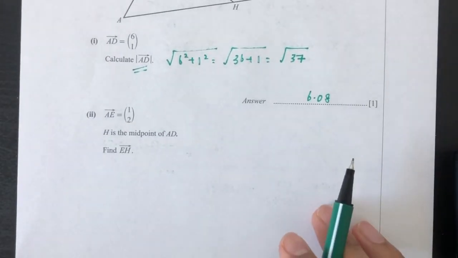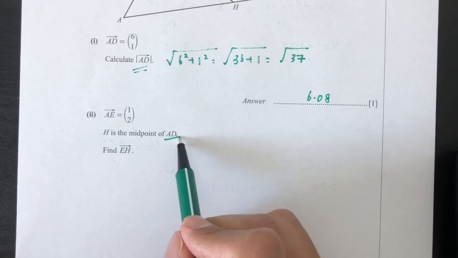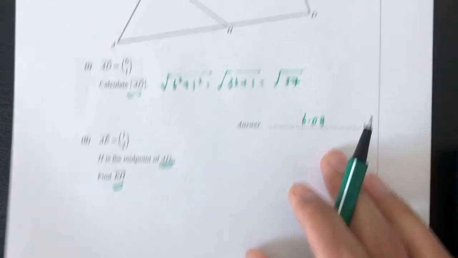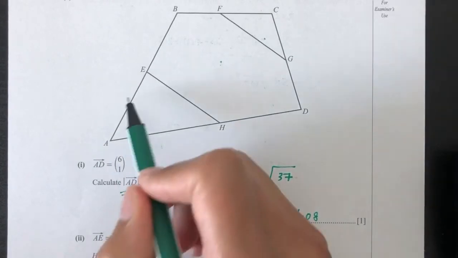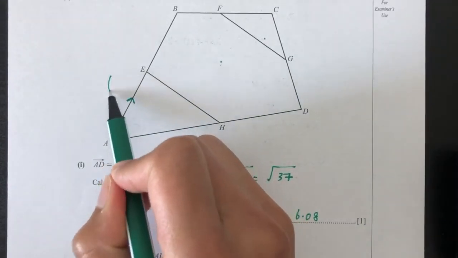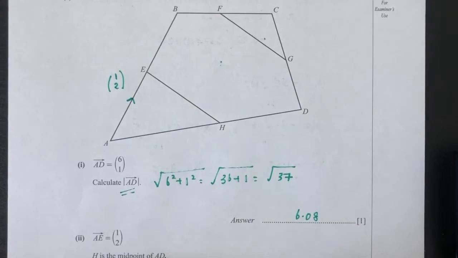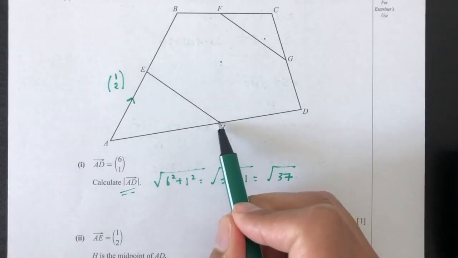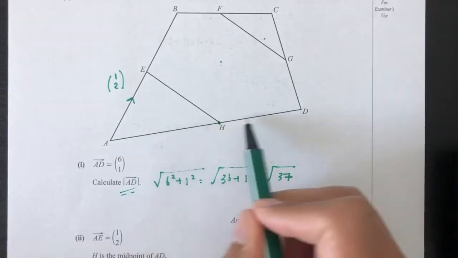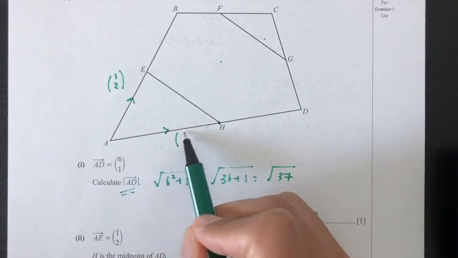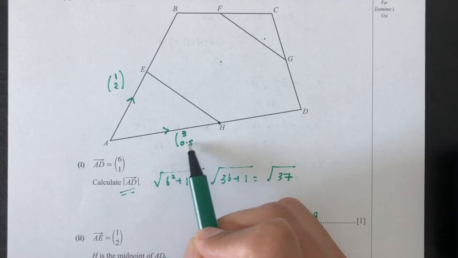Now part 2, AE is equal to (1, 2). H is the midpoint of AD. Find EH. So now we have AE equal to (1, 2), and then H is the midpoint of AD. So given that AD is given by this one, the midpoint will be half, which is (3, 0.5).